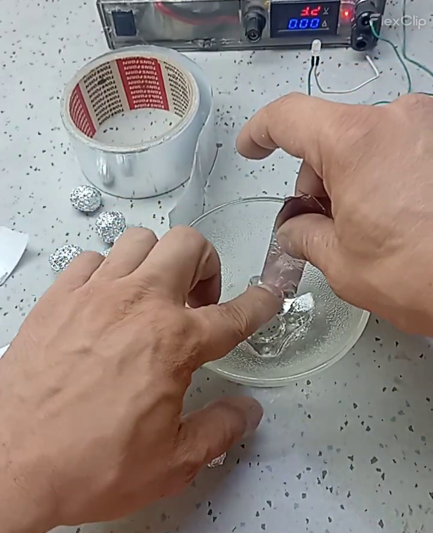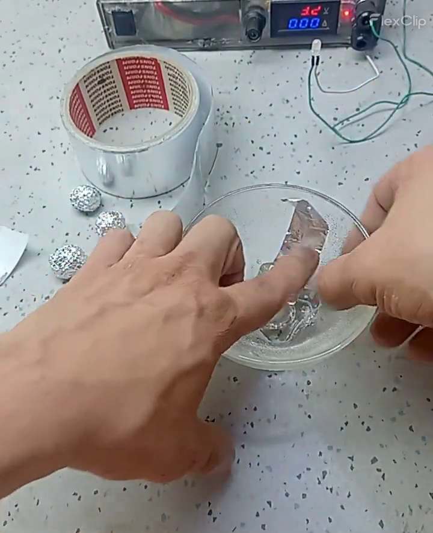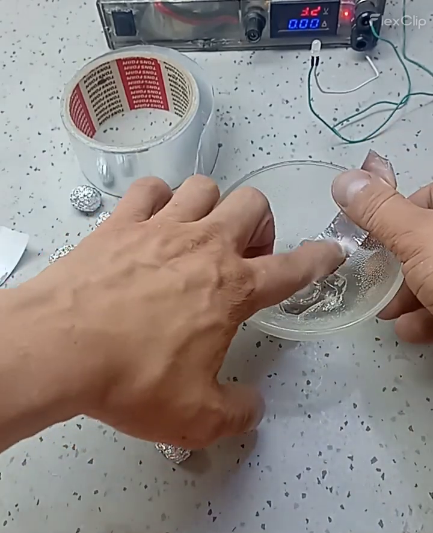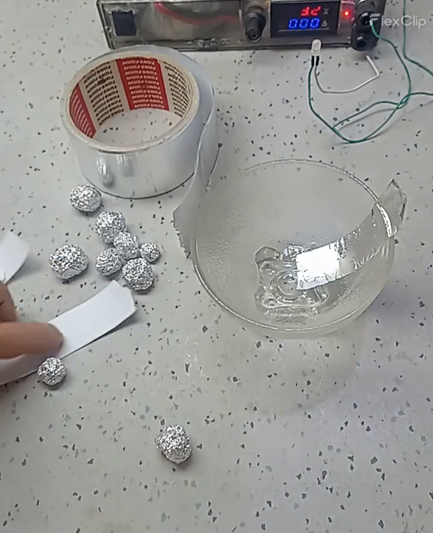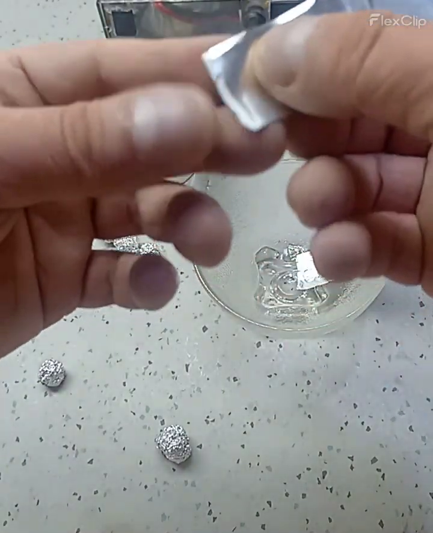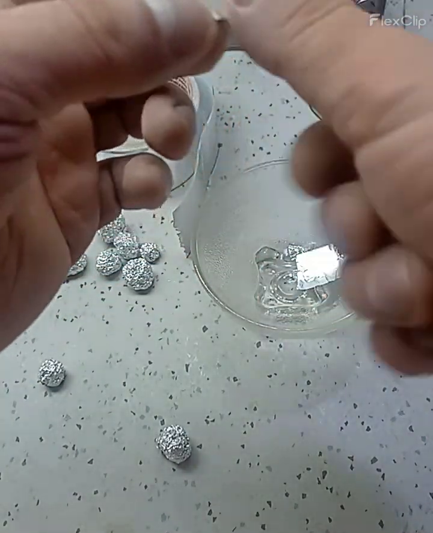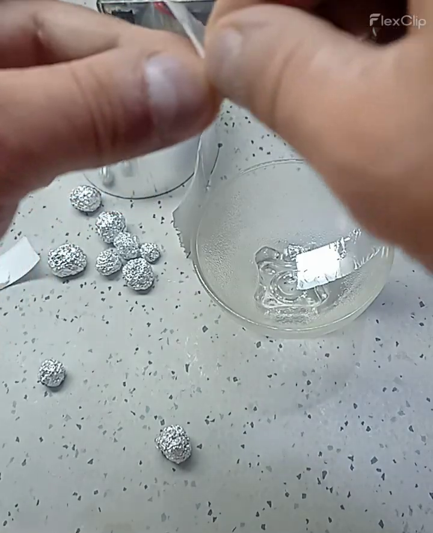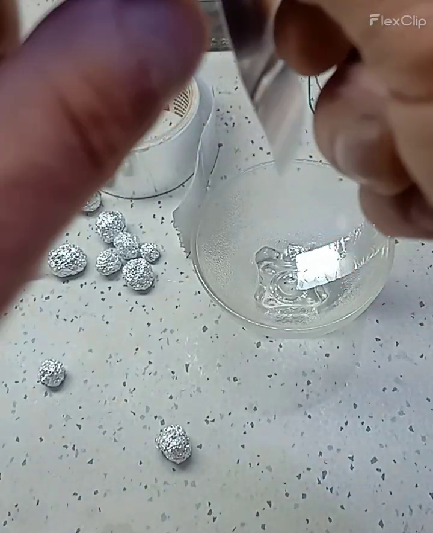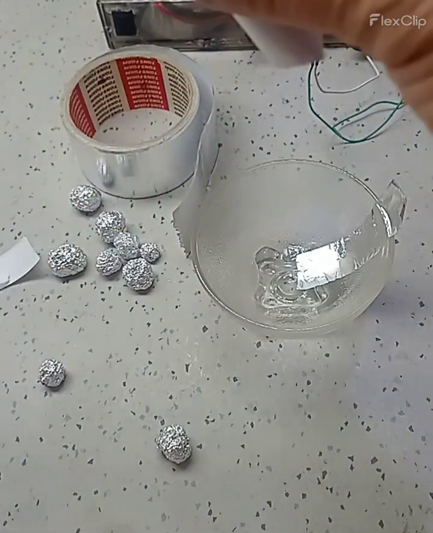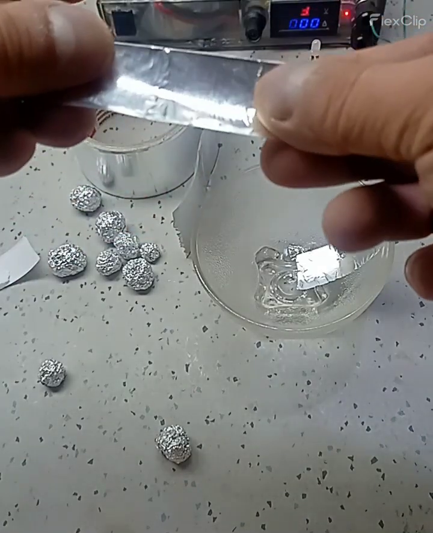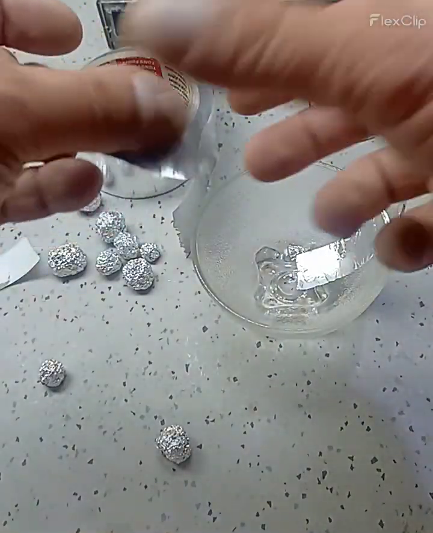I will fix them on both sides of the plate or the glass or jar, whatever you have. It should be some dielectric material, maybe plastic, maybe glass, whatever you want. I chose glass to be transparent, to see it in action.